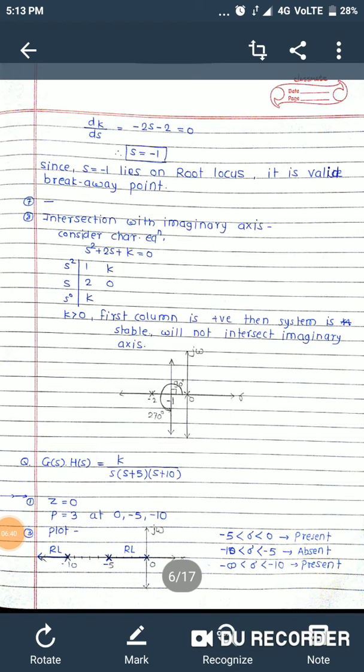We'll discuss a second example where G(s) into H(s) is given: G(s)H(s) is equal to K divided by s into bracket (s plus 5) into another bracket (s plus 10). We'll apply the same steps.